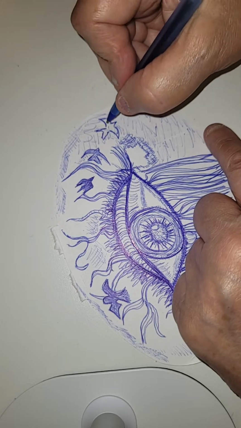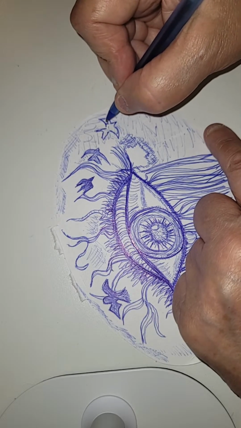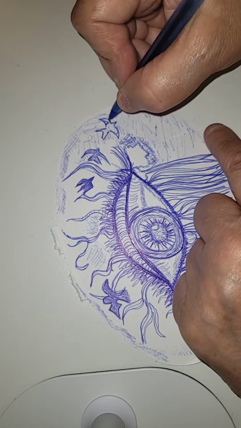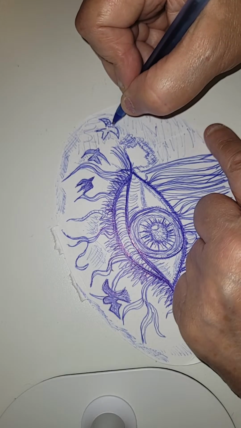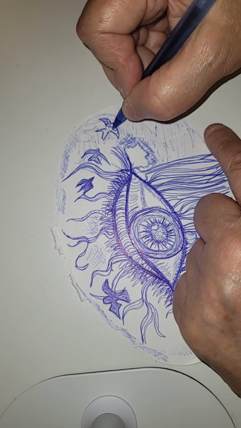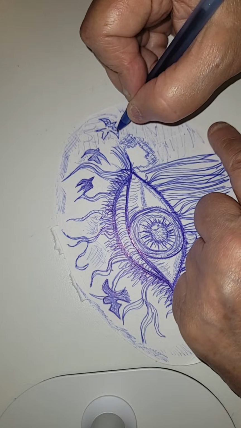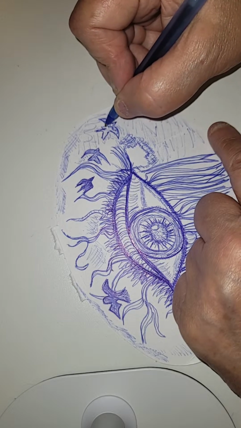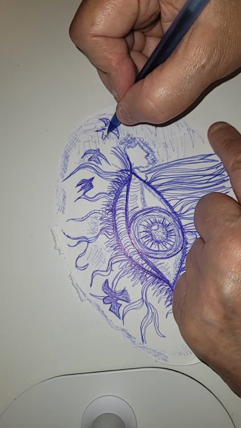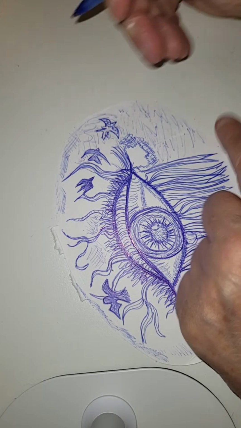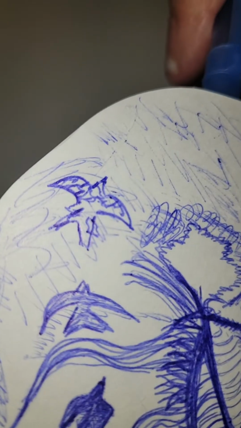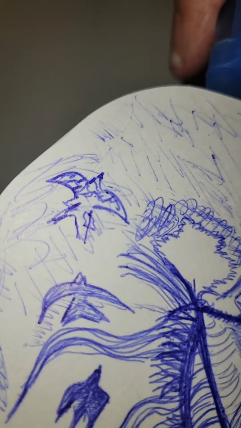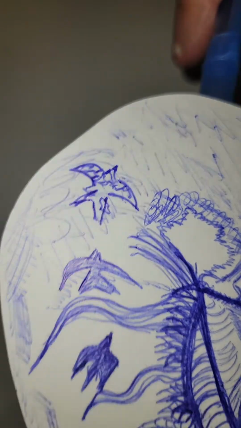Okay, so let me see if I can do some asymmetrical. I don't know if you can see that. I'm doing a little bit of asymmetrical design in here, going outside of the line a little bit like that. So I'm just drawing, let's see. Okay, do you see what I'm drawing there? I'm drawing some little boxes. Asymmetrical meaning they're uneven. Uneven shapes there on that bird.